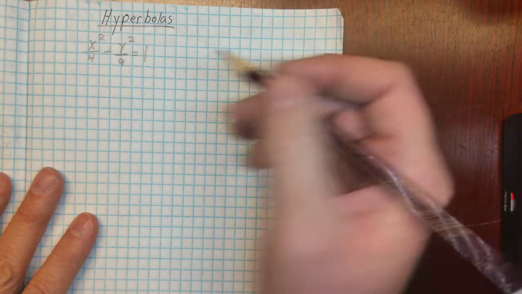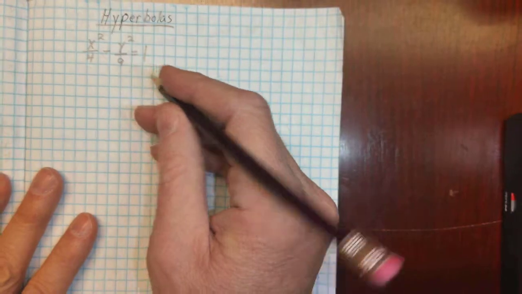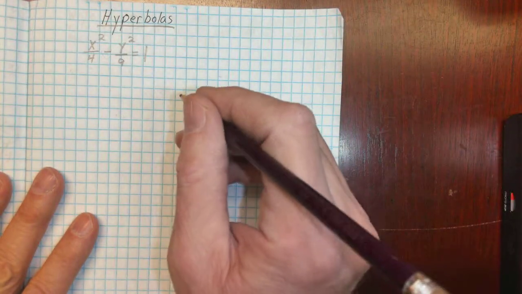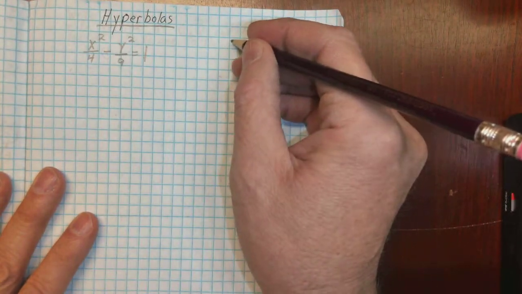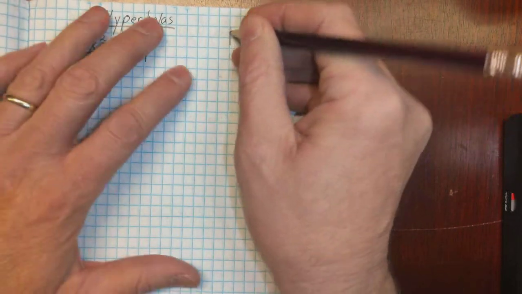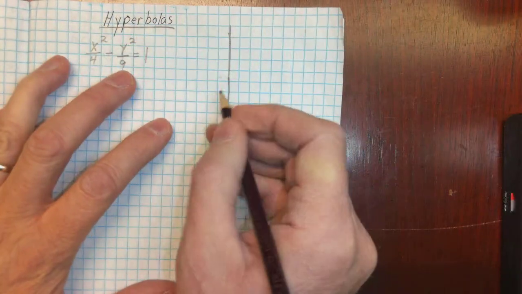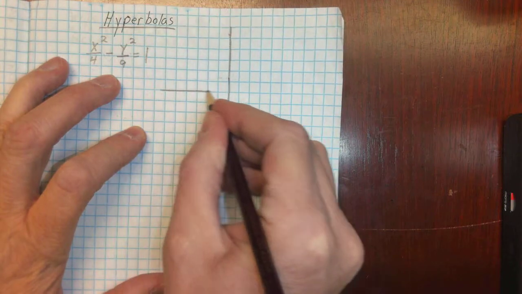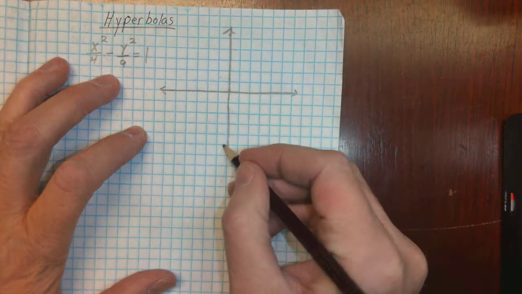I just want to show you how this particular hyperbola is graphed, and I want you to also understand that there are two parts. There are two curves involved with the hyperbola. So I'm going to draw the axes here. All right, there's my x and y axis.